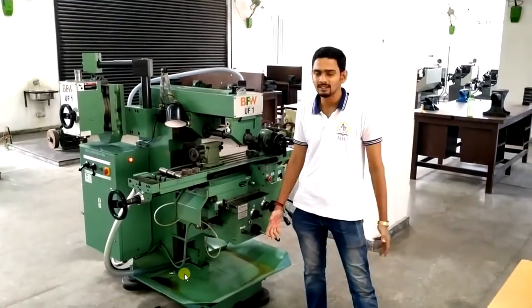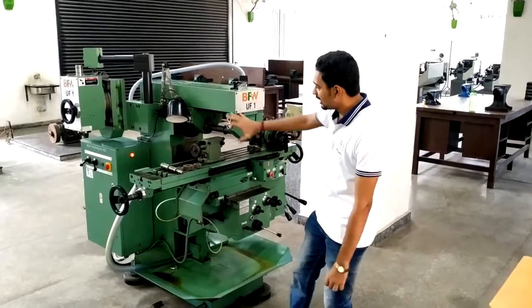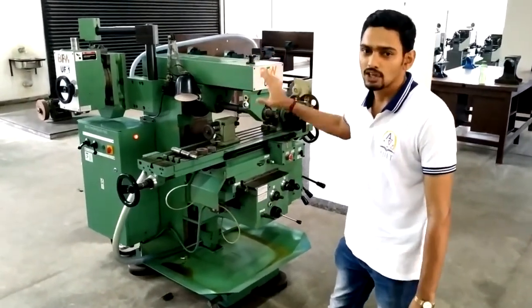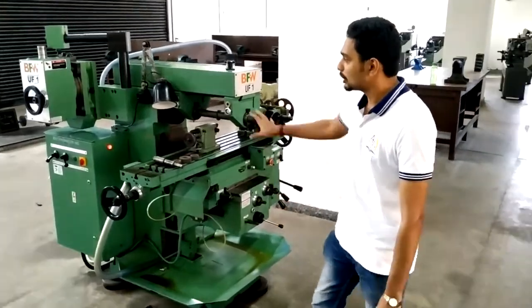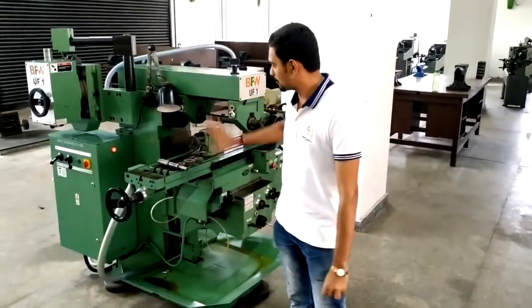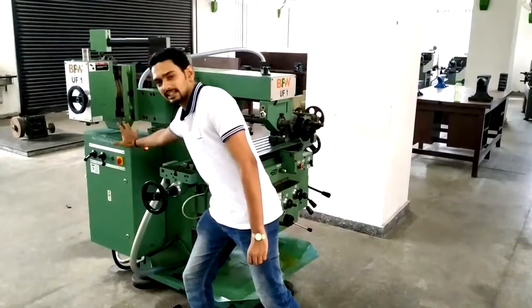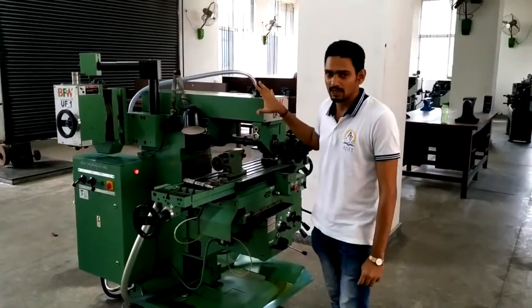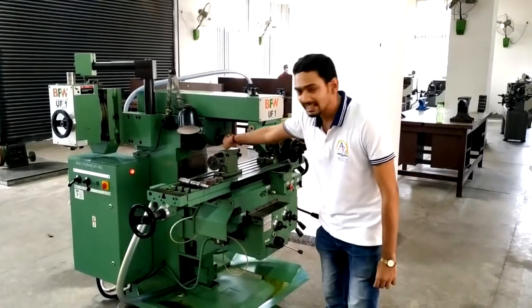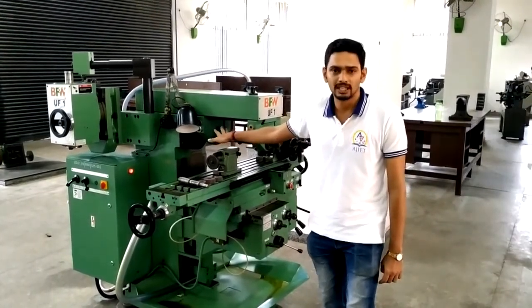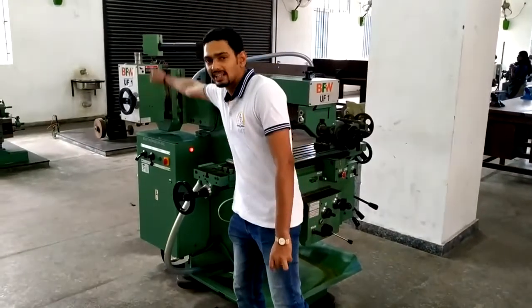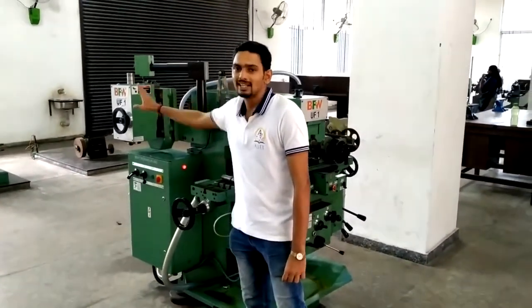You already studied that. First, in this figure you can see a vertical as well as horizontal milling machine. That is nothing but a universal milling machine. Observe here: this part is the vertical milling machine parts, and this is the horizontal milling machine parts. In horizontal, the cutter rotates in horizontal direction. If the cutter is rotating in vertical direction, then it is called a vertical milling machine.